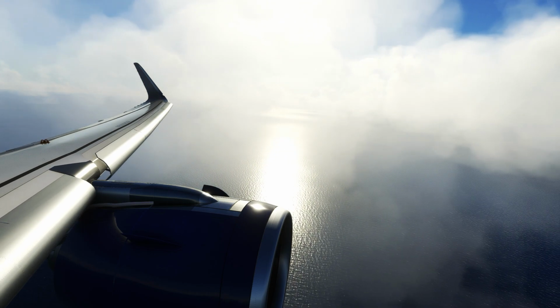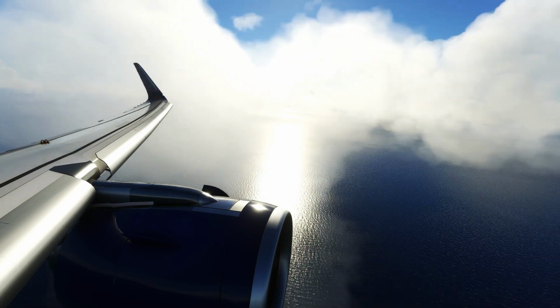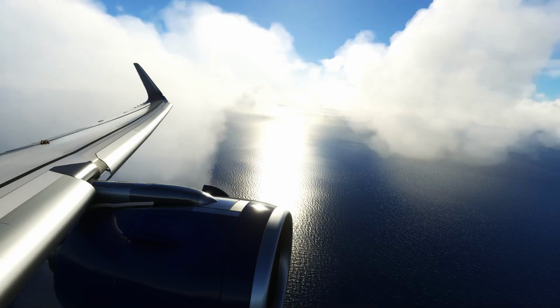Look at those. Look at the sun reflection on the water there. I've never actually flown into Dublin in any simulator before. So this is all very new and exciting to me.